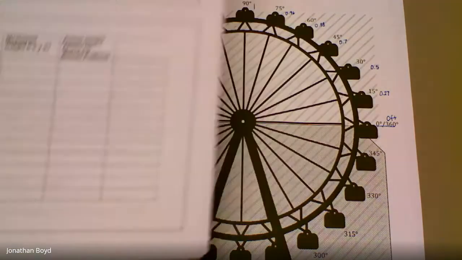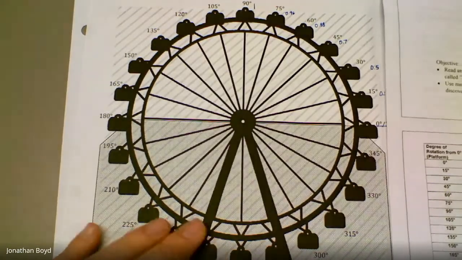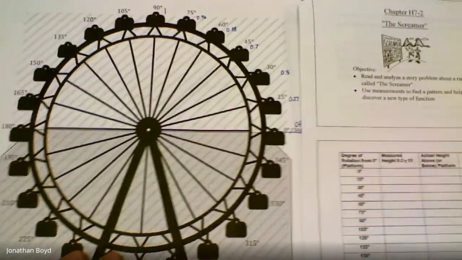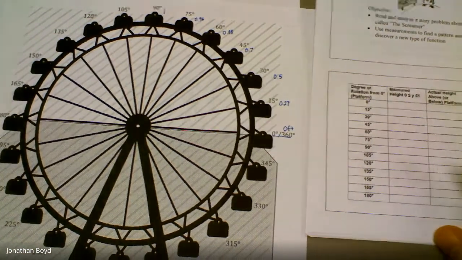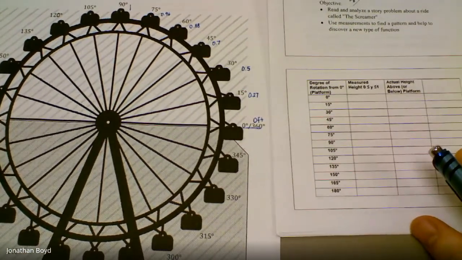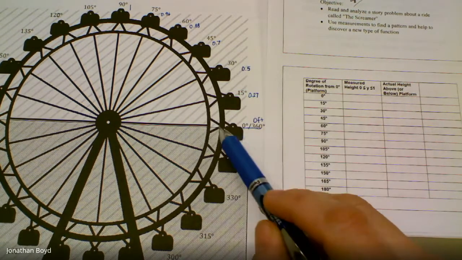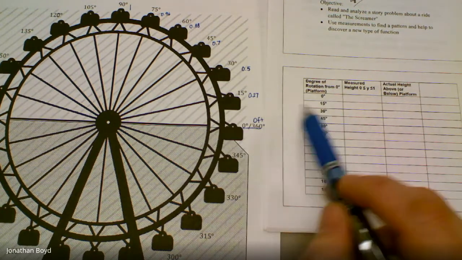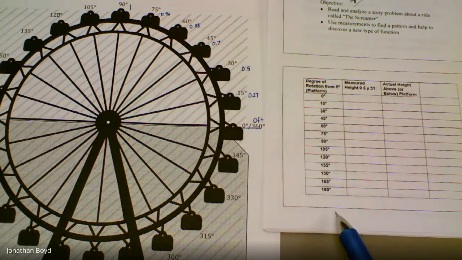Let's go ahead and take a peek at our table. I'm going to set this in here, see if I can get this all on here, and move this over just a hair. You'll see on your table it asks us for several things. It says our degree of rotation from 0. Starting at 0, this is going up 15 degrees, then 30 degrees, and it goes all the way down here.